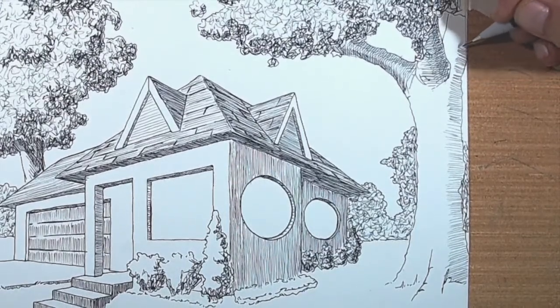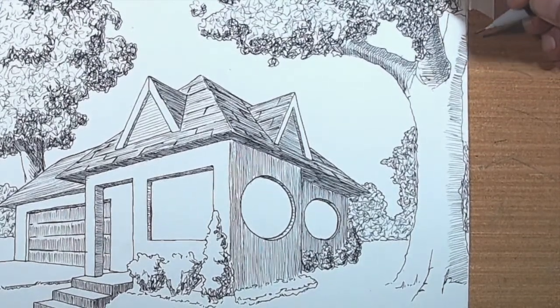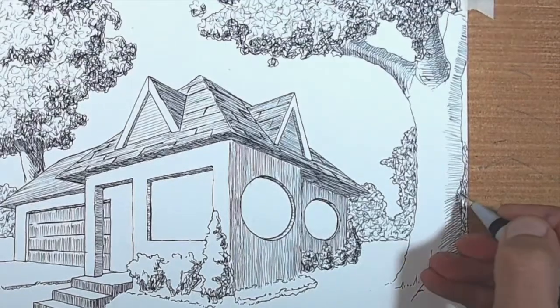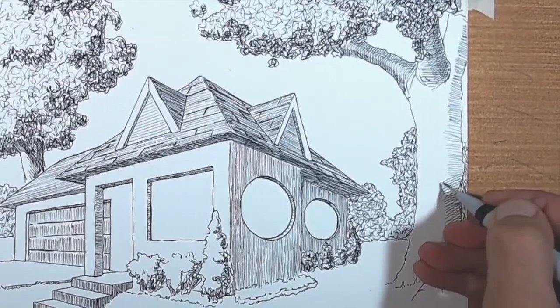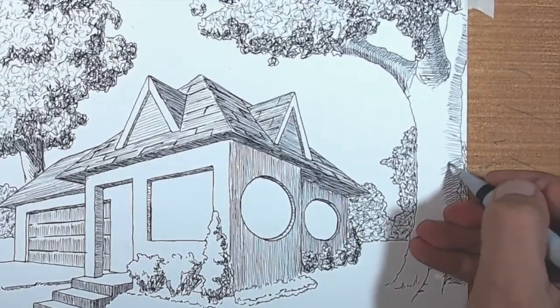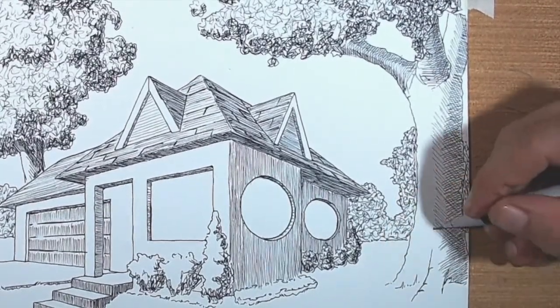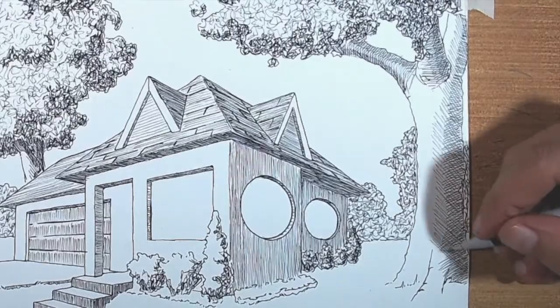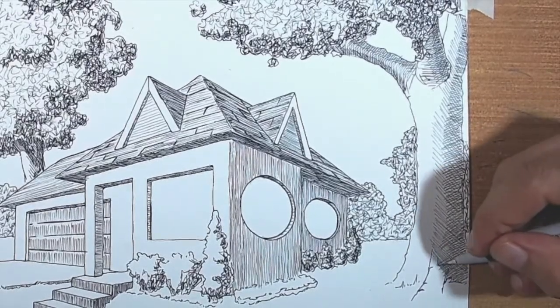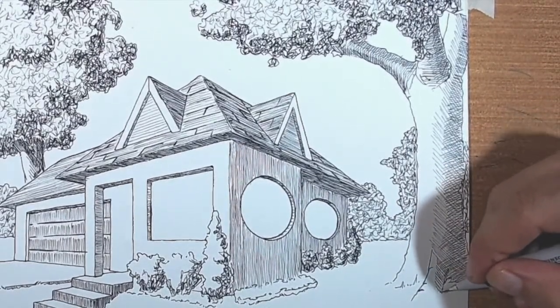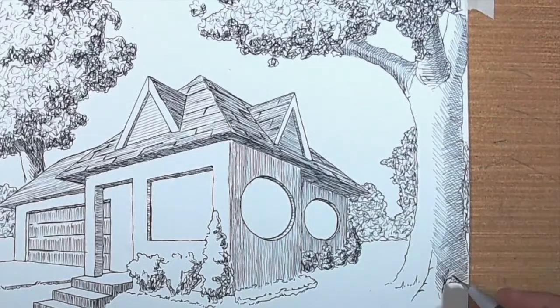So I'm creating value on this tree with shorter lines, shorter hatch lines that don't extend all the way across the tree. And I've started along, at least for the main part of the trunk, along the right edge of the tree. And I'm building up layers, working farther and farther out into the middle of the tree from the right edge, just to start the shadow on the tree.